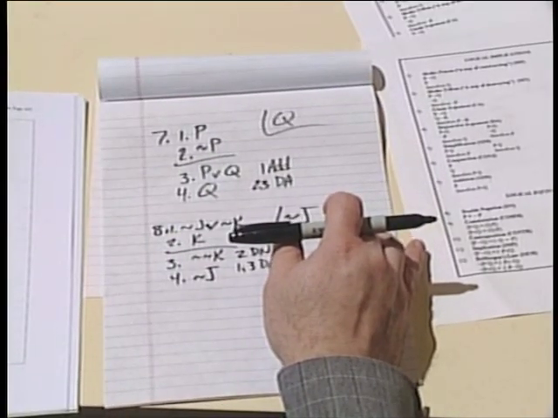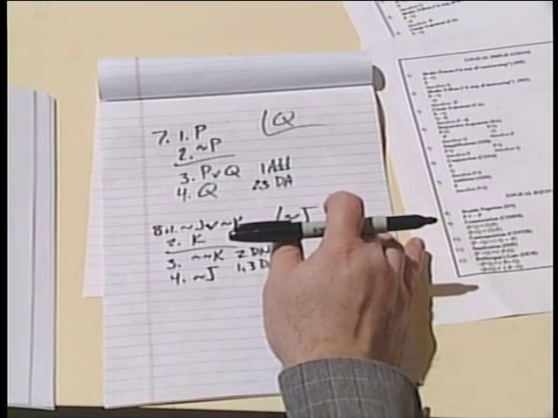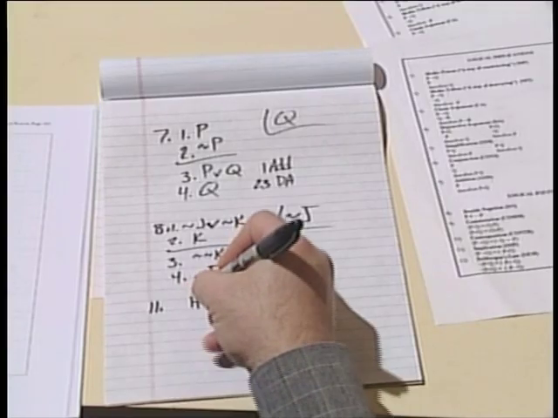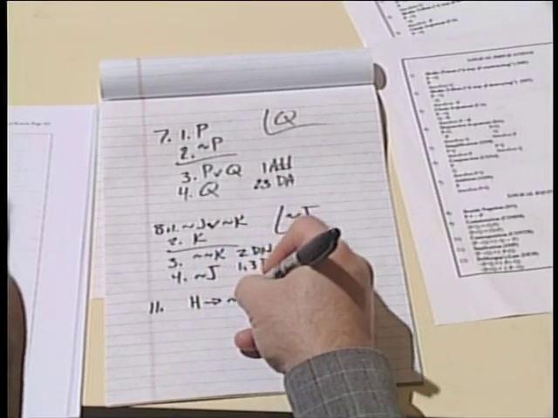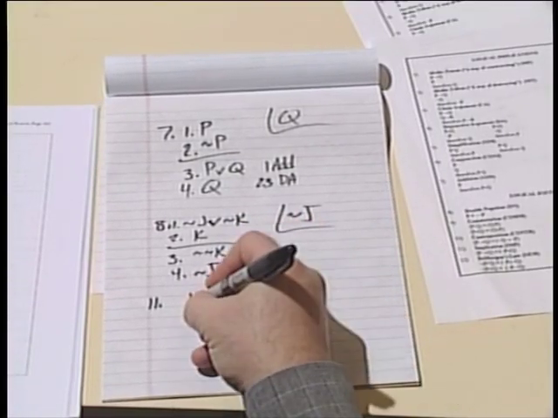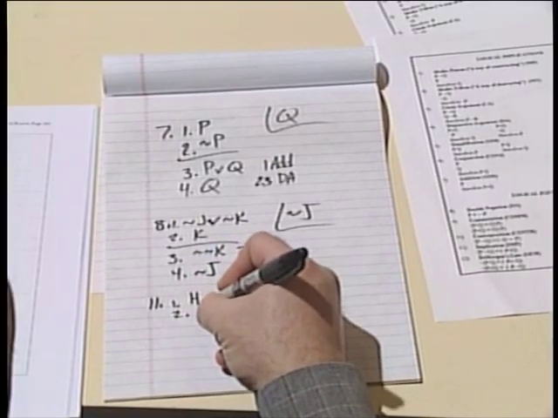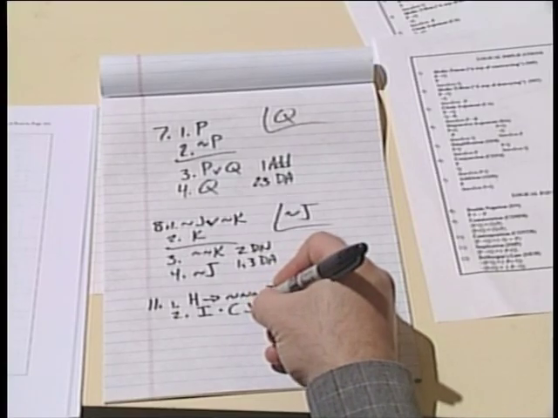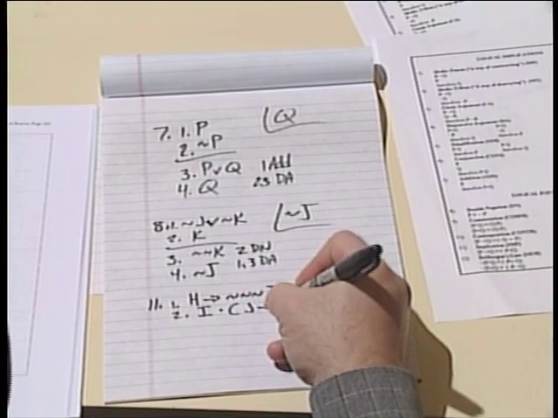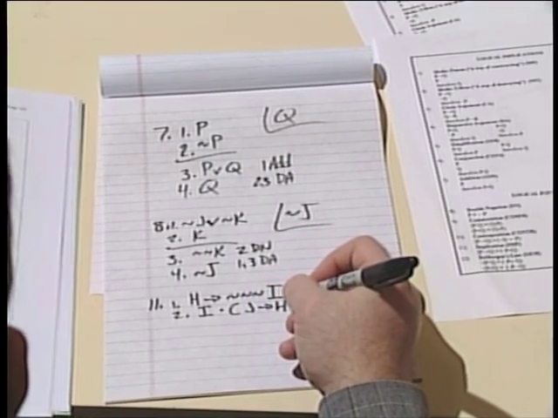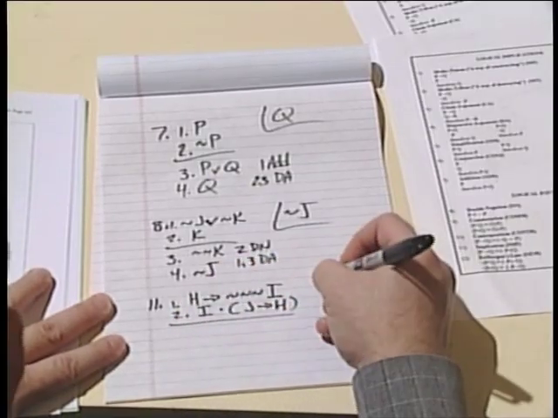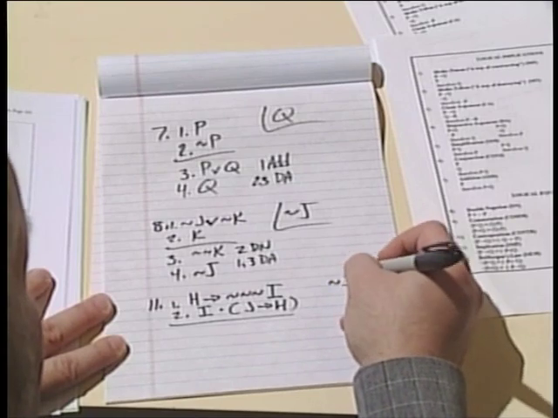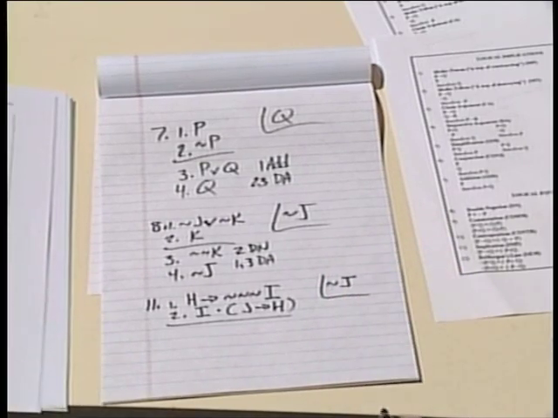Oh, let's see. What else will we play with? Oh, that looks beautiful. Let's look at problem 11. H or not I. Line 2, I and J implies H. Therefore, not J. Ho, ho, ho. In this cutie.